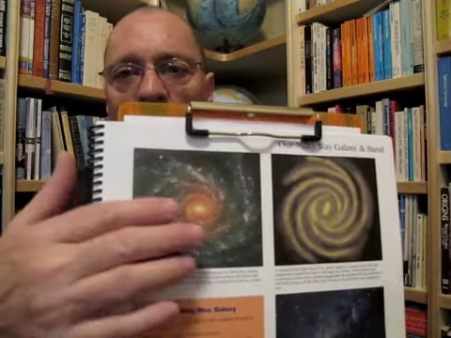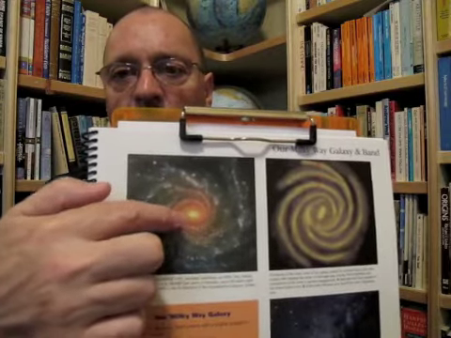Everything you see in here, all the arms radiating from a nucleus or core, is the light from the billions of stars. This type of galaxy, similar to our Milky Way, is called a spiral galaxy, from having a core with arms radiating outward from it.